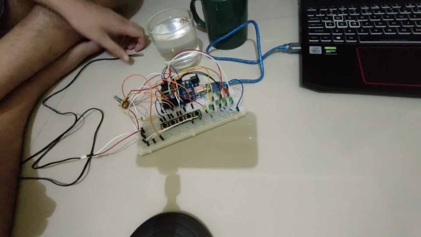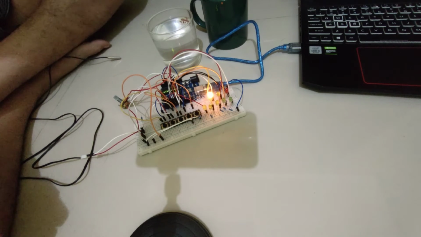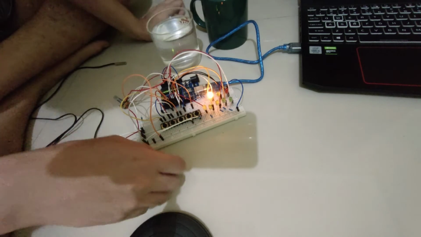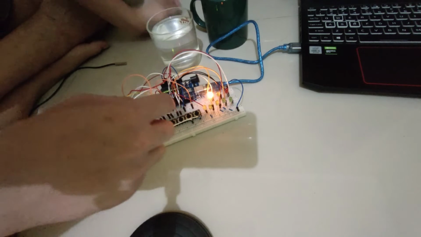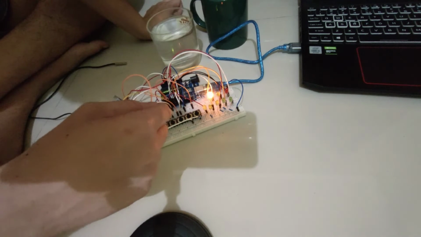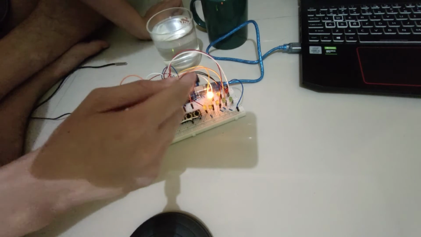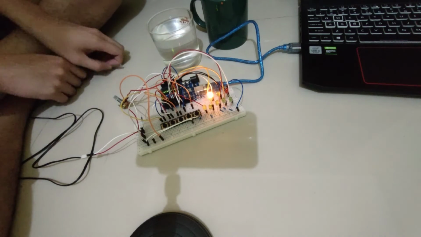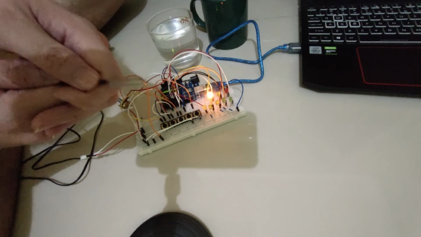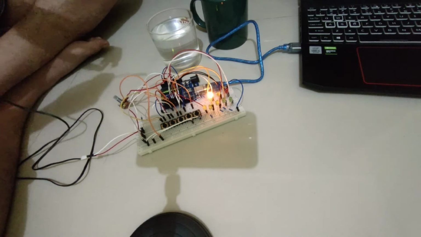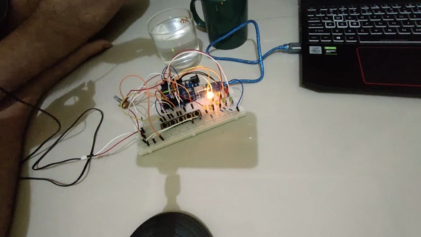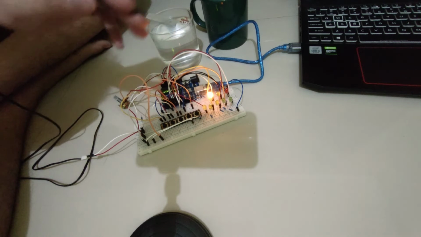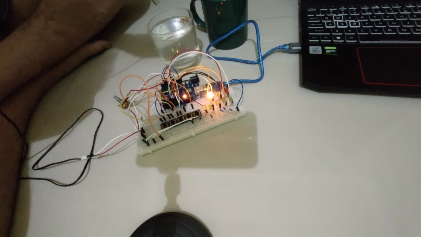Okay, let's wait for a few seconds. As you can see, the first one to turn on is the suction. Because the switches are all off, the suction is turned on, so there will be no water left stagnant in the tube. So let us try our NTC sensor. Let us try putting it in the cold water. When we put this in cold water, the green LED light should turn on.